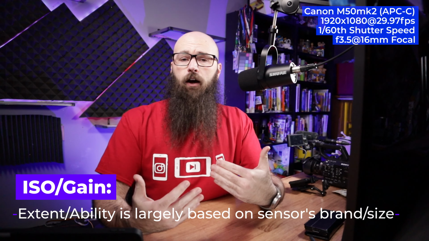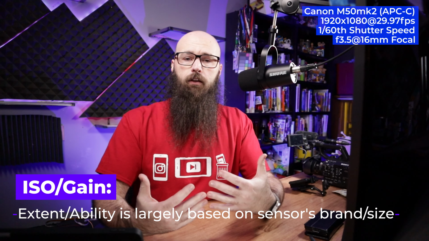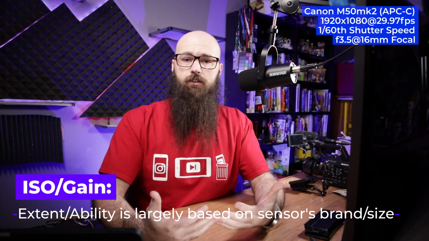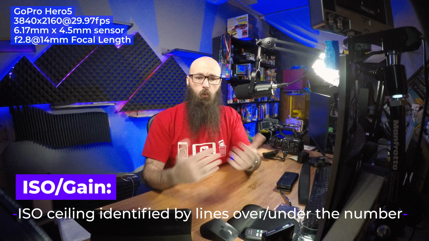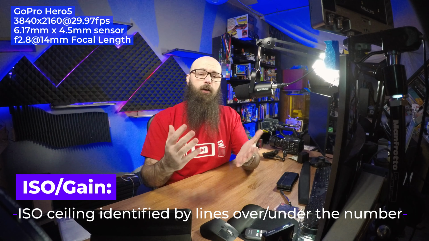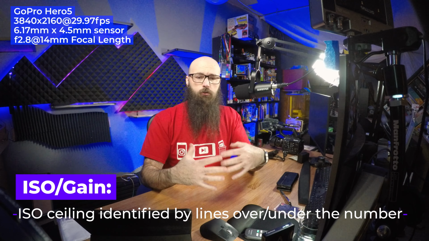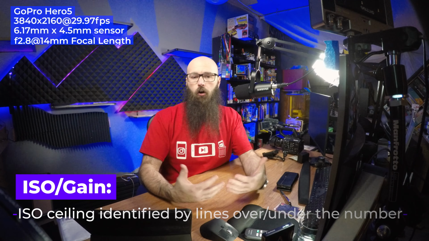The extent of ISO and gain largely depends on the sensor's brand and size. Full-frame sensors have a larger surface area to receive more light information and in turn have higher ISO abilities. There is a ceiling for every camera whenever your ISO gets too high and you start automatically introducing way too much grain artifacts.